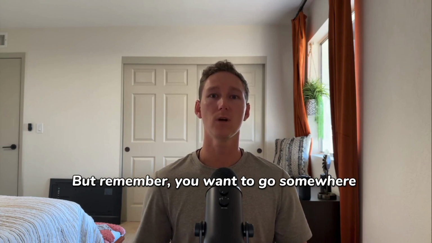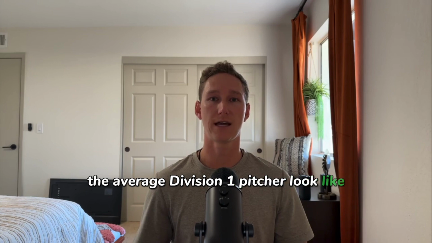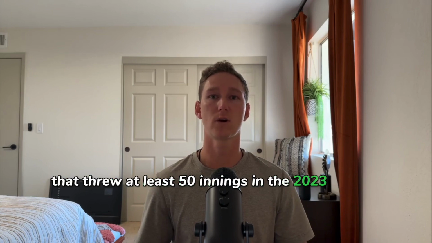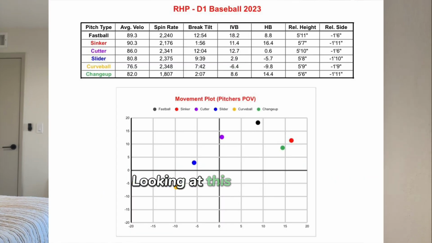But remember, you want to go somewhere where you're going to have an opportunity to throw meaningful innings. So I'll also break down what the average Division One pitcher looked like that threw at least 50 innings in the 2023 season. Looking at this first chart, you'll see the average movement and velocity for a right-handed pitcher.